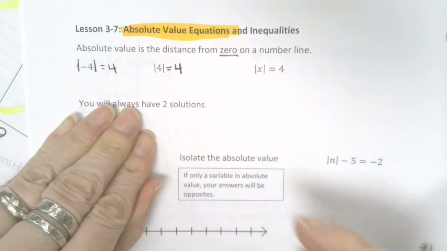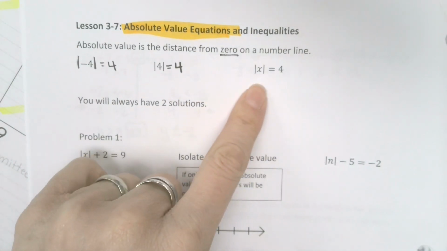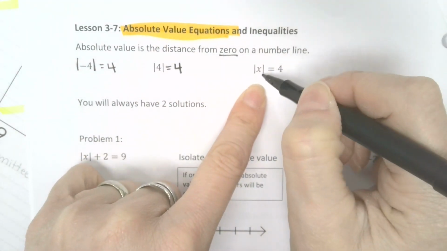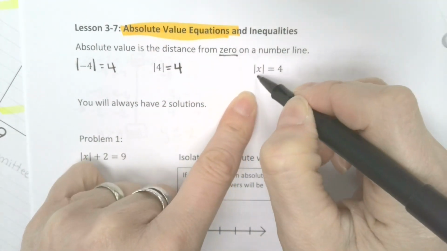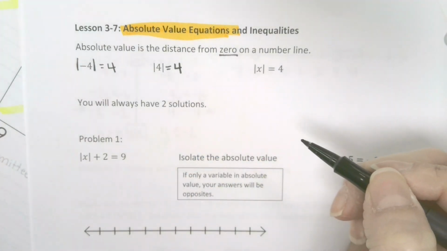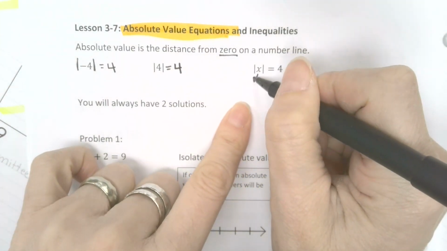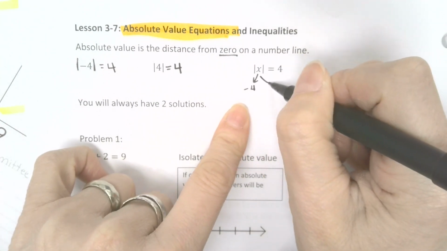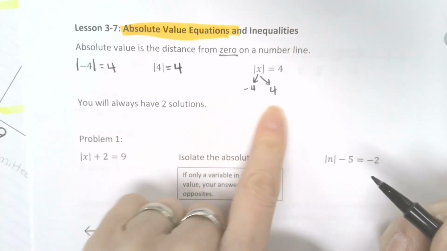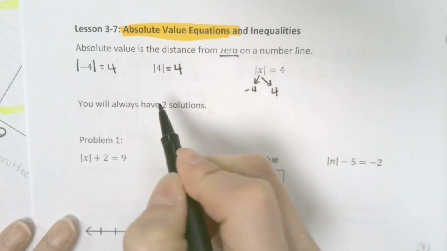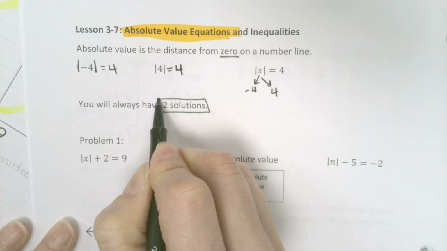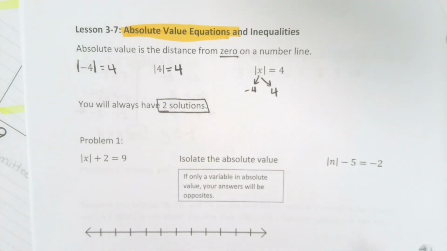This is important to understand because when I put x in the absolute value and I tell you it equals 4, you no longer know that x is exactly this. You know that it could be -4, you know that it could be 4, but you don't know which one. So it's important to understand that when we're doing absolute value equations, they're always going to have two solutions.